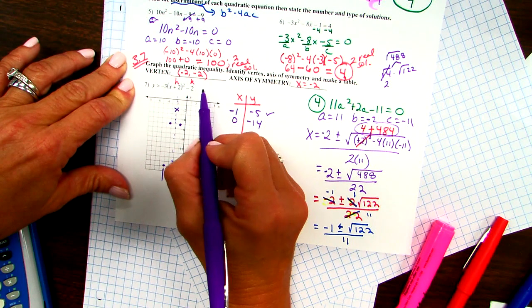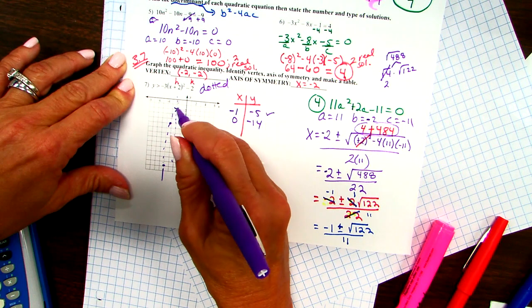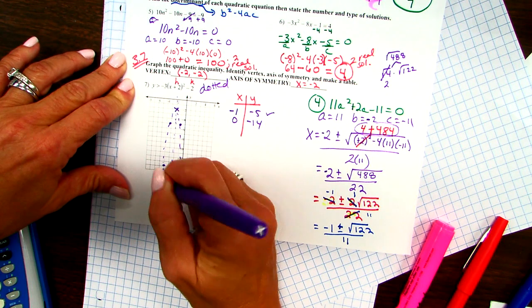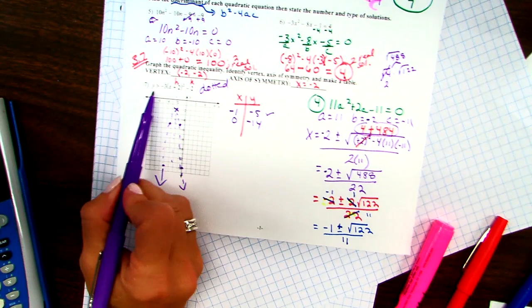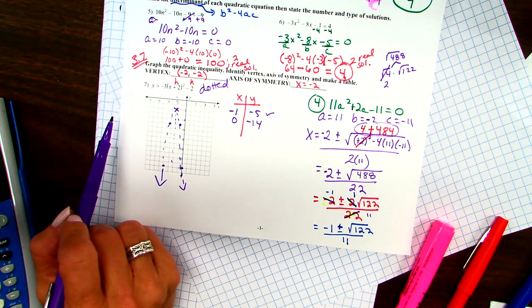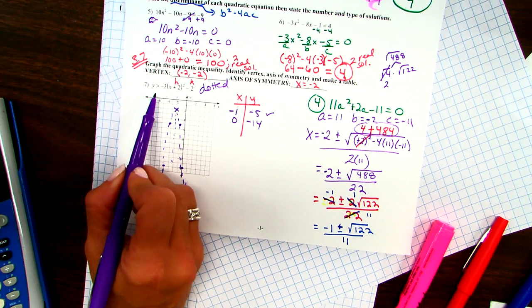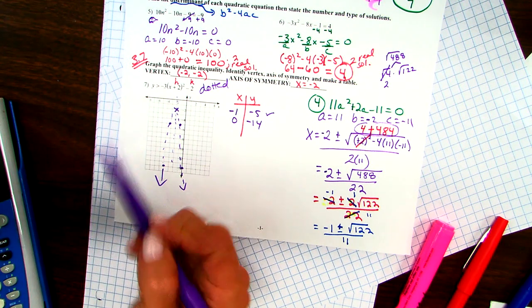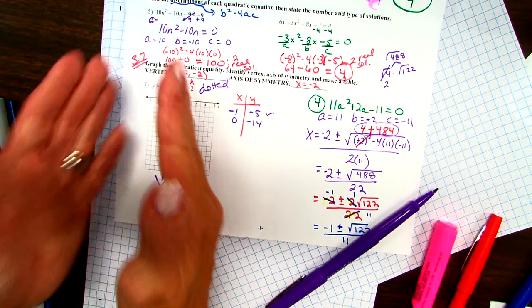Okay. It should be dotted. If you accidentally made it solid, like I almost started to, just write me a little note. Remember, if it's a greater than or a less than sign, it's dotted. If it's got the equal to sign under it, we would make it solid. And then it's greater than. y is greater than. So greater than is either going to be on the outside of it or inside.